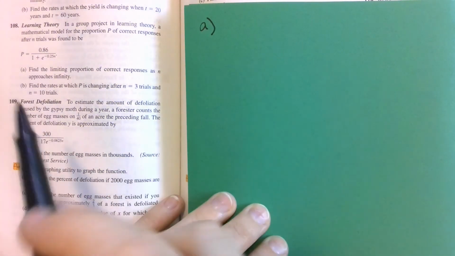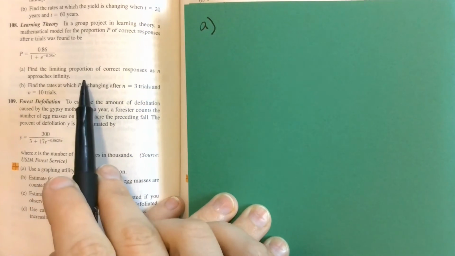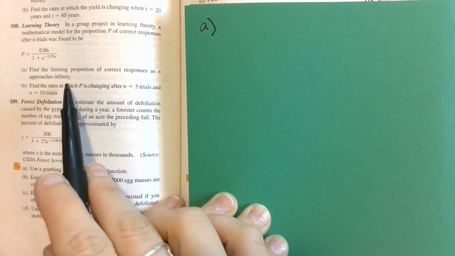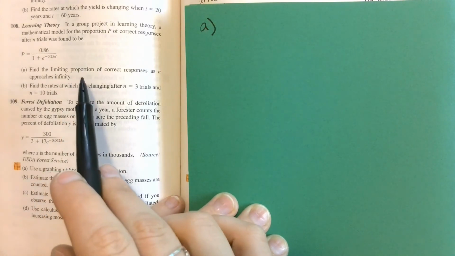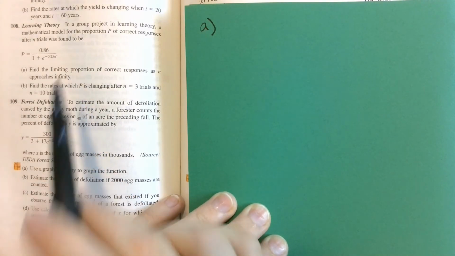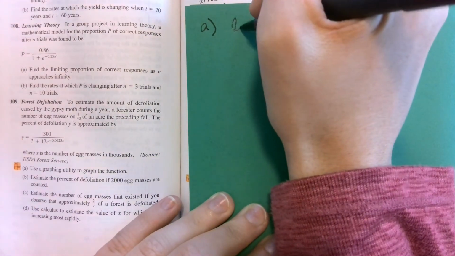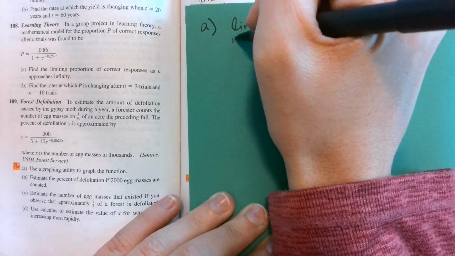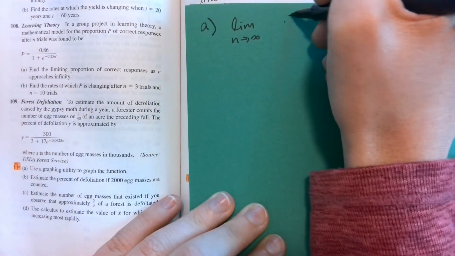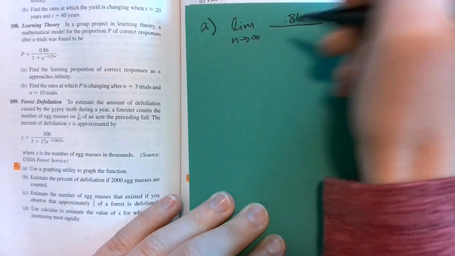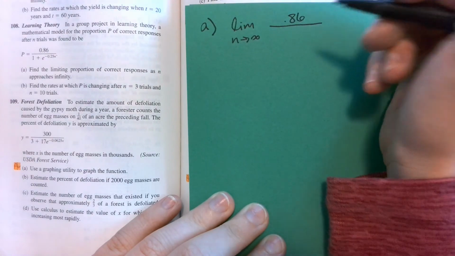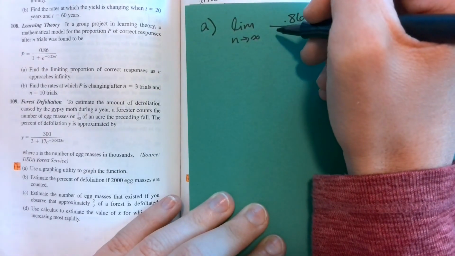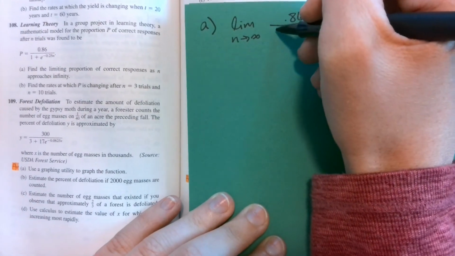So looking at part A here, they want us to find the limiting proportion of correct responses as n approaches infinity, which is really just a fancy way of saying what is the limit as n approaches infinity of this function. Is that proportion going to level off at some point? It can't go off to infinity because it is a percentage, so the greatest it could be is 1 anyway.